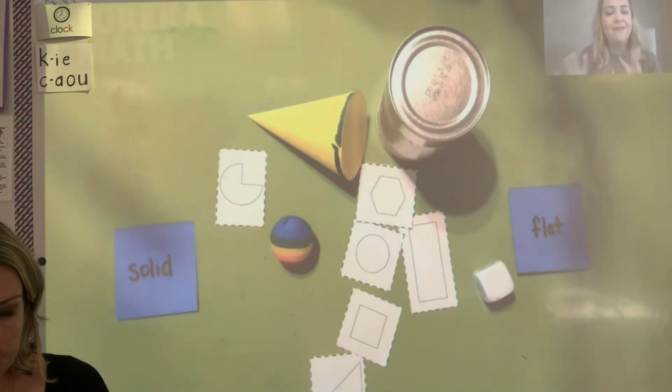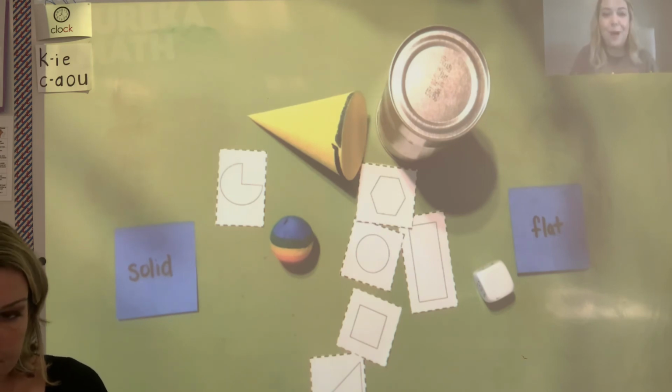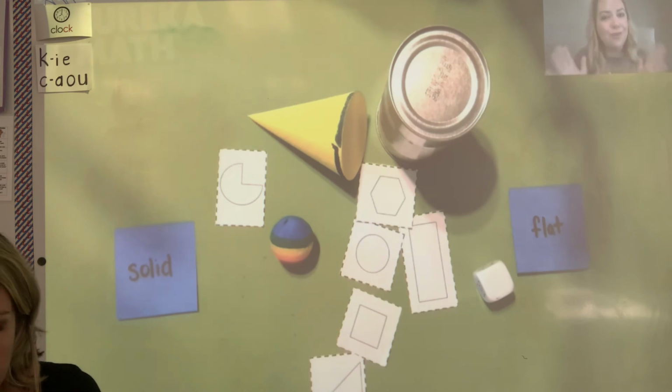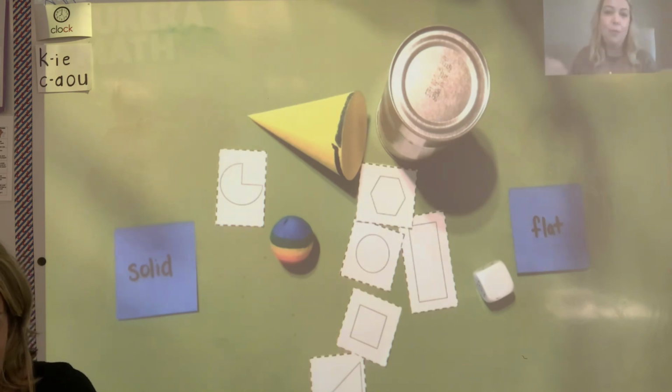So if you have your shapes, all of them, your flat shapes and your solid shapes, if you want, you can push pause now and try sorting them on your own, and then push play to check your work. But if you don't have your shapes, you can just help me sort the shapes that I have.